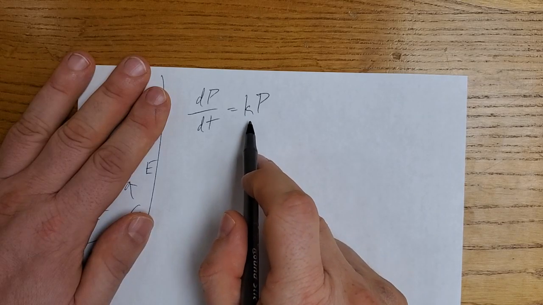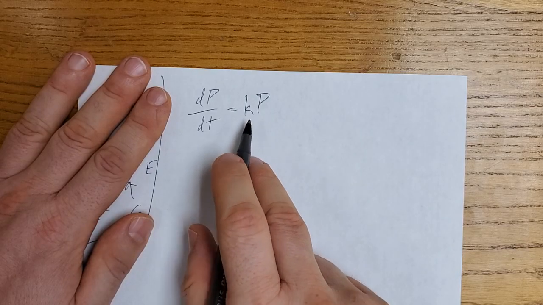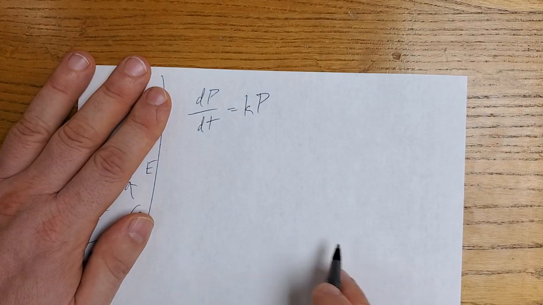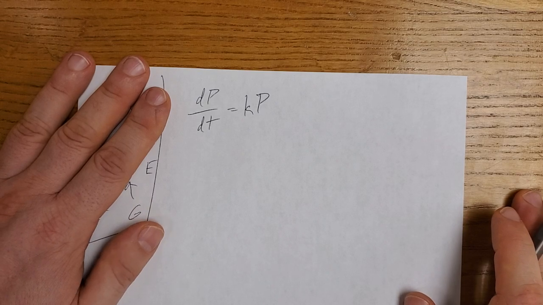And if k is positive, the population is increasing. If k is negative, the population is decreasing, at some constant rate.